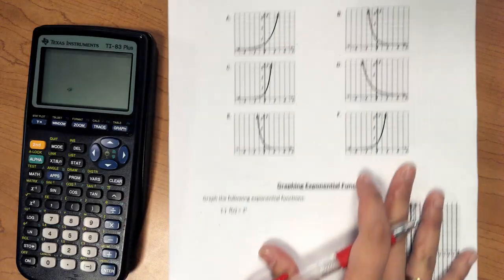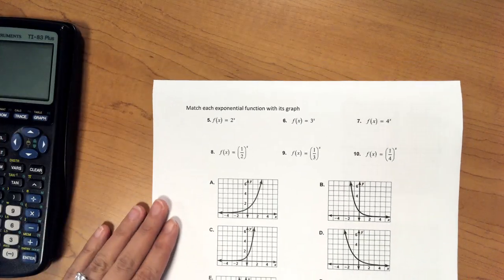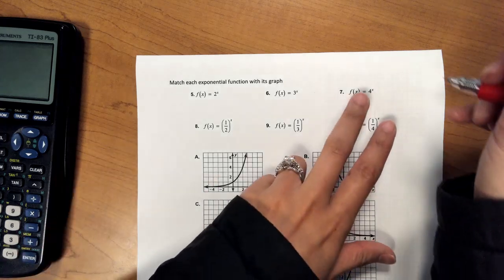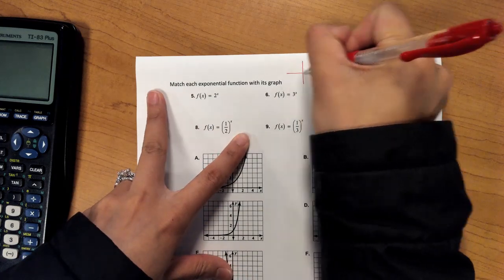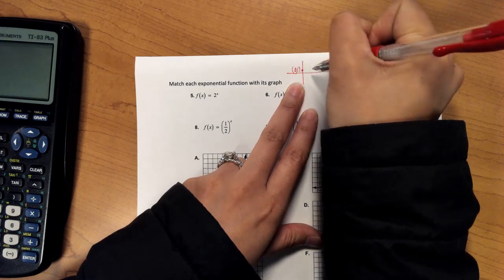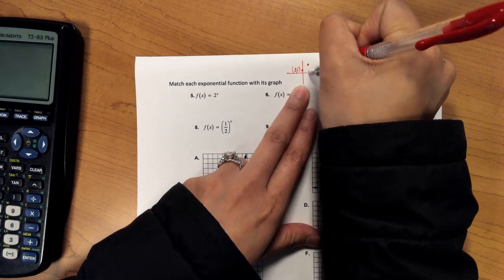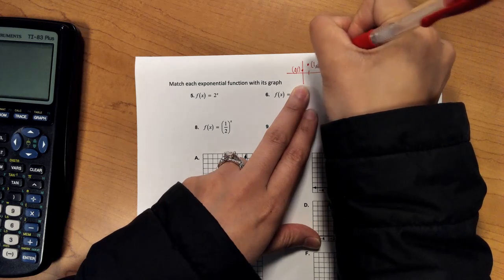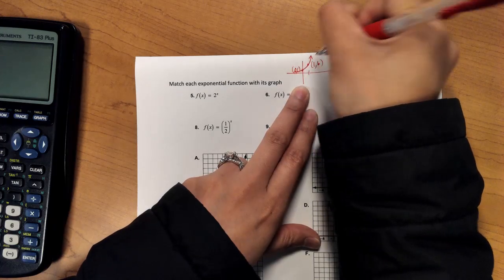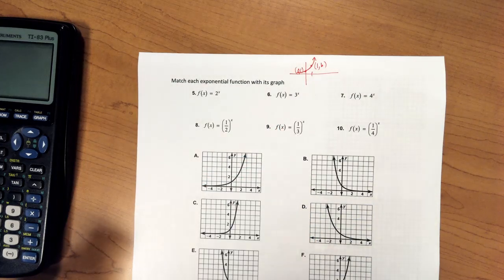Pretty straightforward so far. Let's match each exponential function with its graph. And I want you to remember that this is always going to be at 0, 1. And the next one is always going to be at 1, comma, b. So let's take a look.